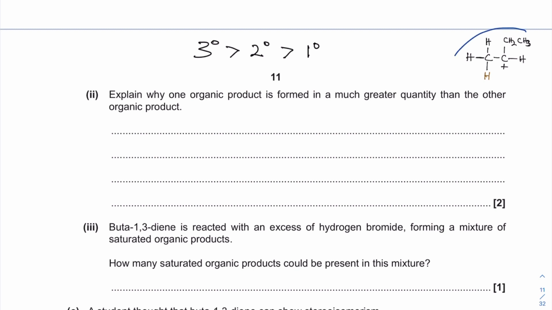A secondary carbocation has two R groups, and that is an inductive effect of donating electrons to stabilize the carbocation.